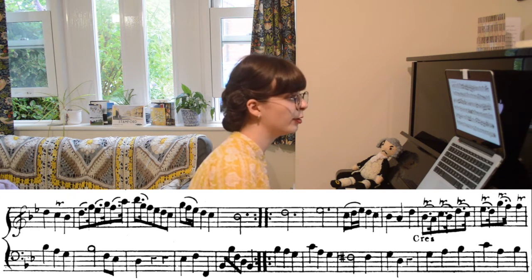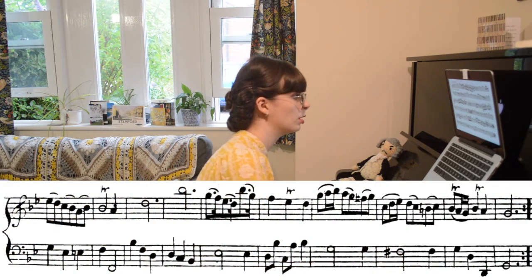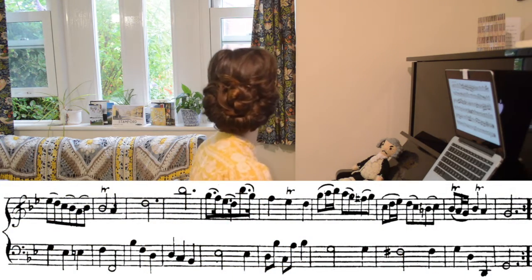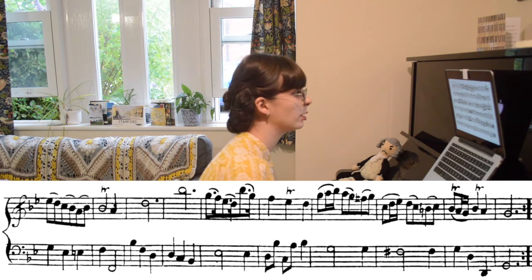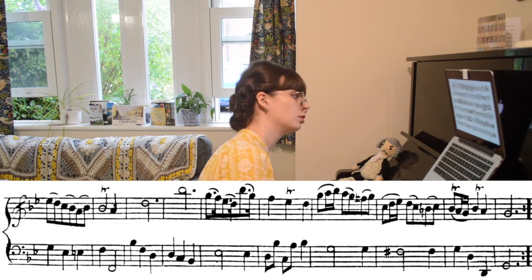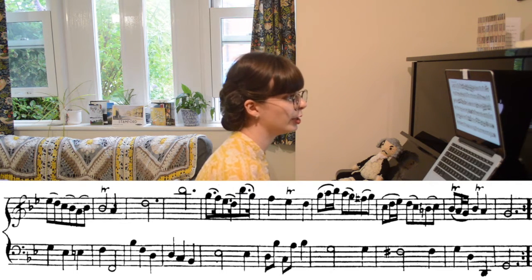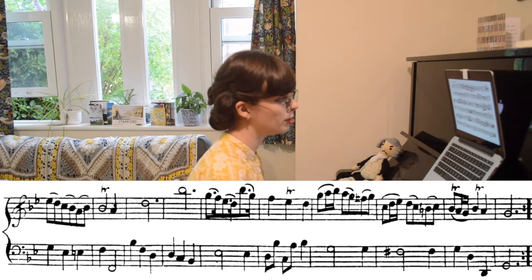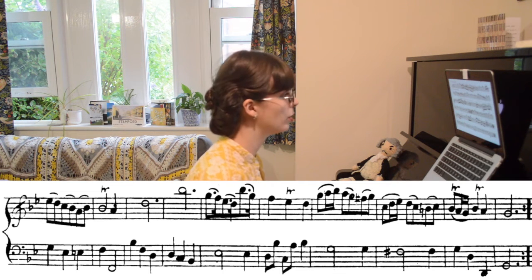Decoration, and then from here we have another scale time, more scale time, decoration. Note this is harmonically of interest, by the way, this bar.